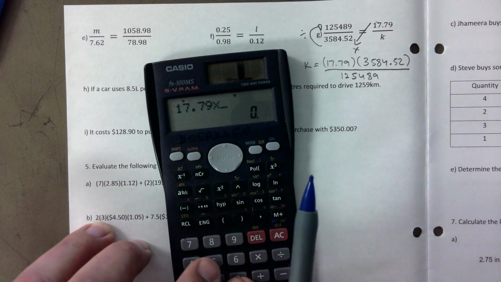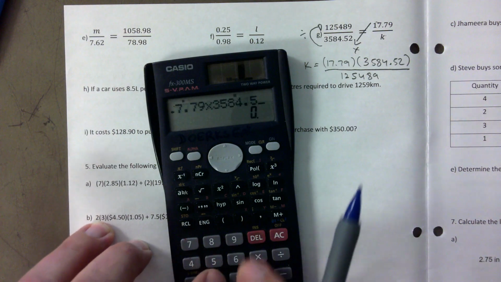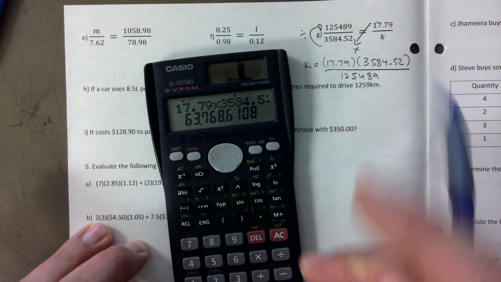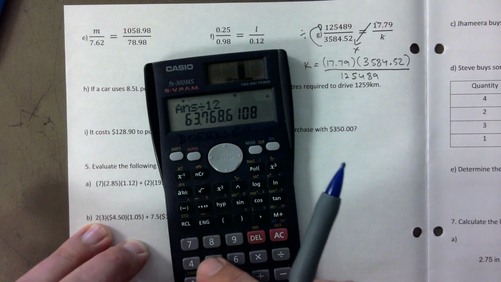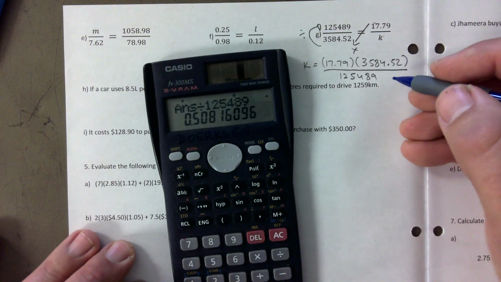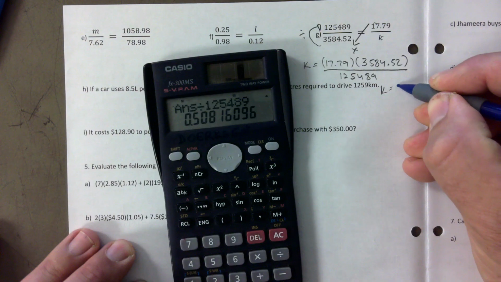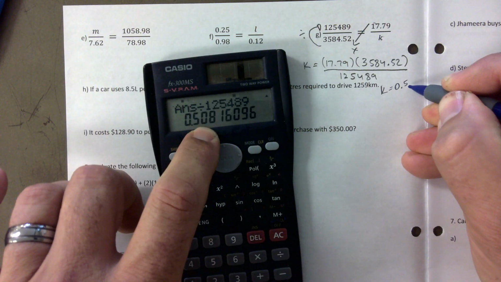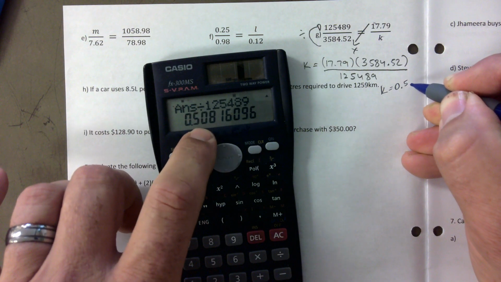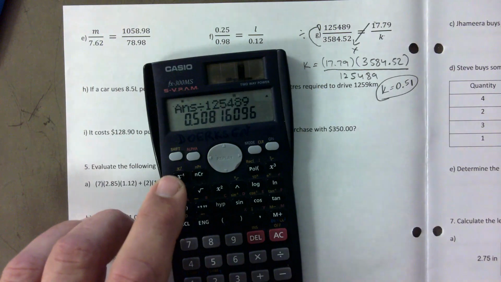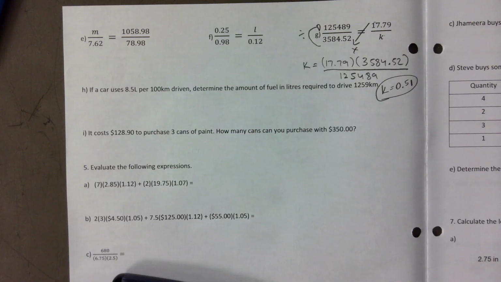17.79 multiply by 3584. It's okay to use the times symbol, but I like brackets. Let me see. I'm talking and doing this at the same time, so I hope I get this right. That's 0.5. Some of you might be tempted to say 50, but the 8 bumps this to a 1. Is this good? Okay, thank you. That's my answer. That's what K has to be in order for both sides to be the same.